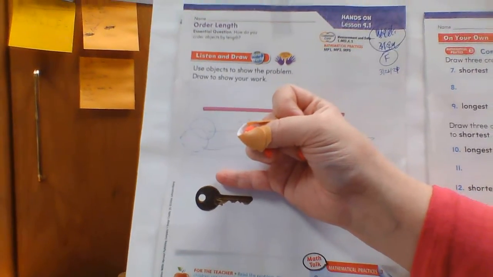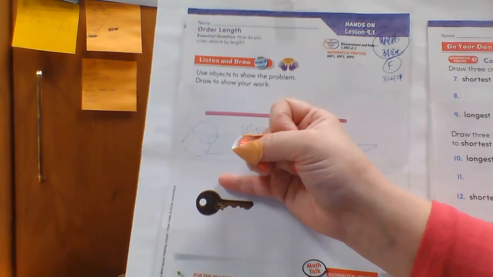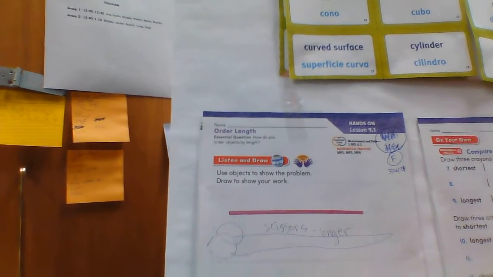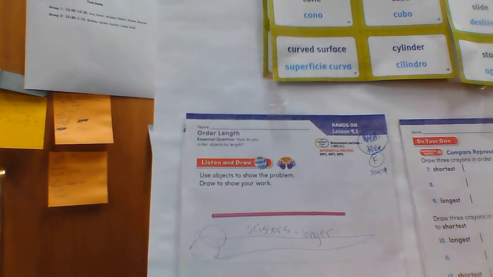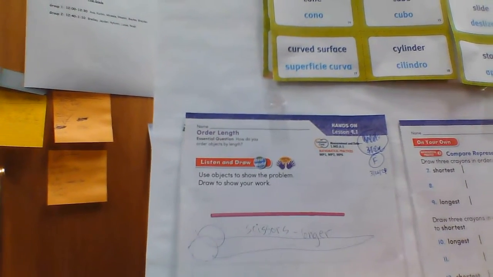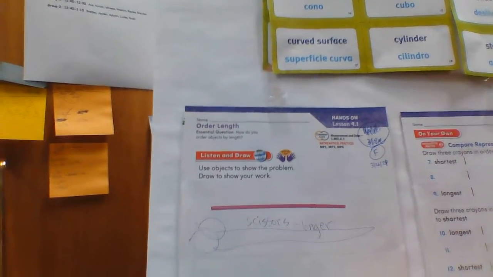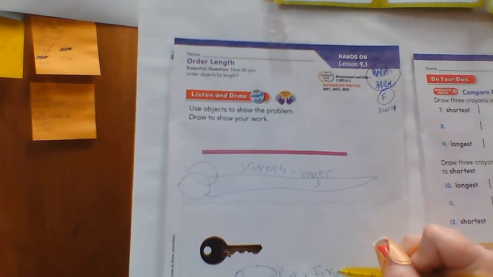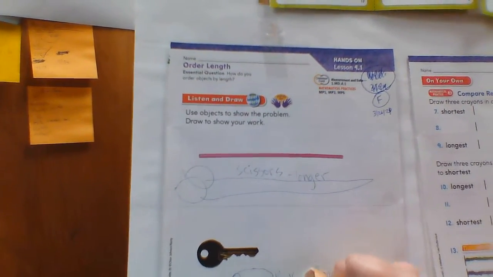My pinky. It looks like my pinky finger is shorter than the key. So I'll just use my pinky finger. I know that it is shorter than the key.